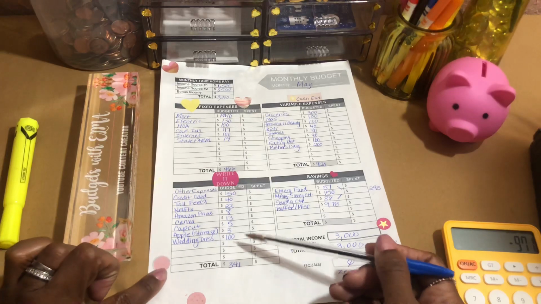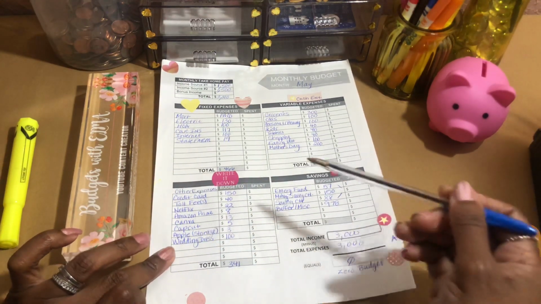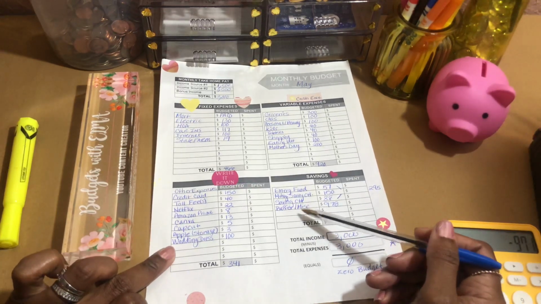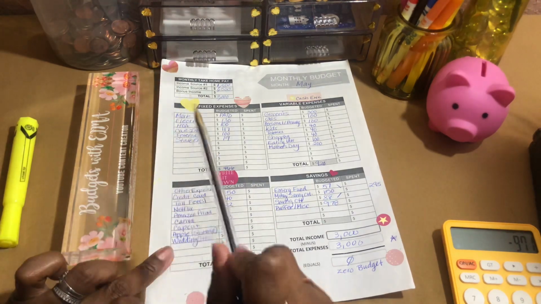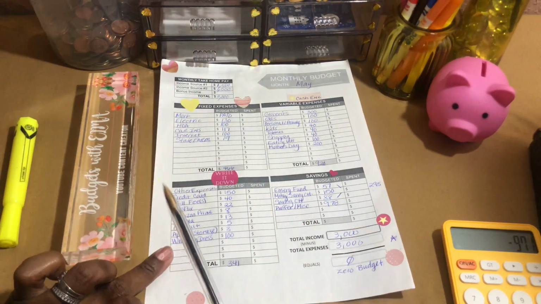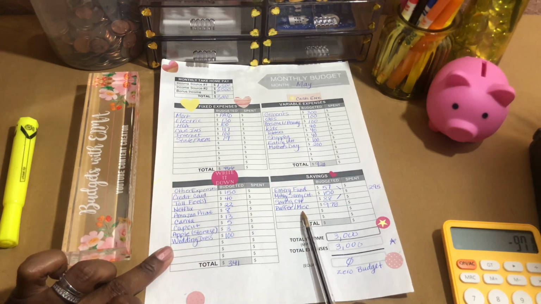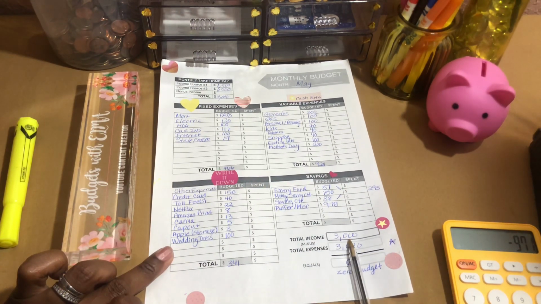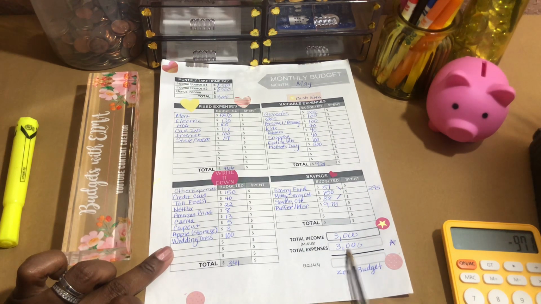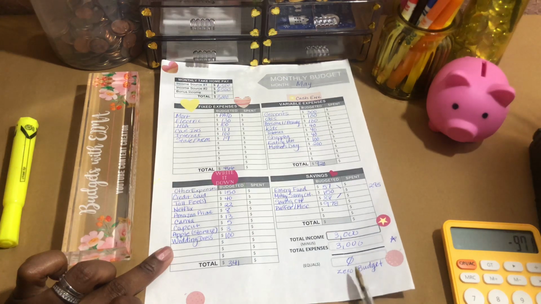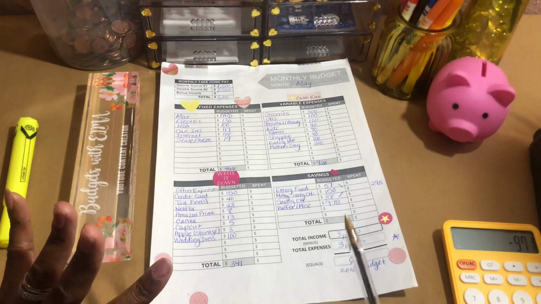And then you write down any additional expenses that you may have or debt on this side. And always you want to save something for tomorrow, okay? So again, I did my fixed expenses, variable expenses, any debt or additional expenses, and then my savings. So then I add all my income, and then I minus all my expenses, okay? And then that will give me a zero-based budget. I hope this video has helped you on how to do a monthly budget.